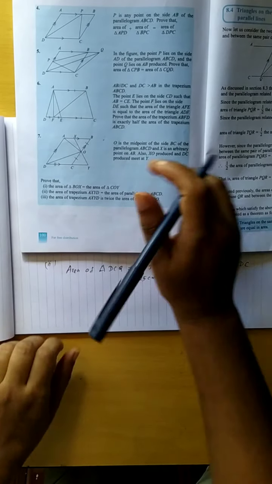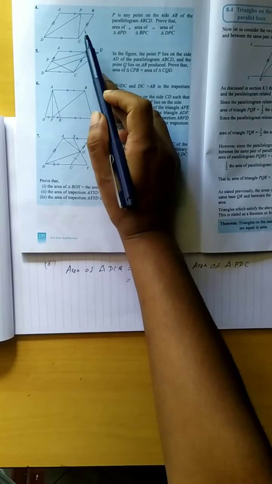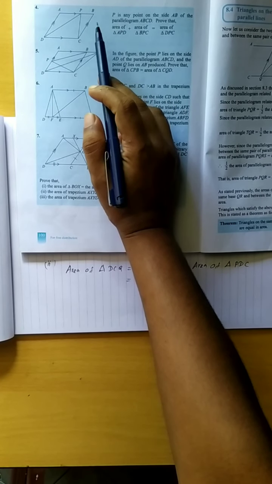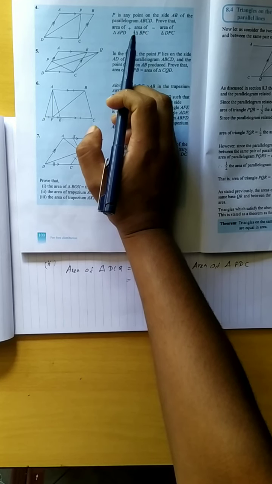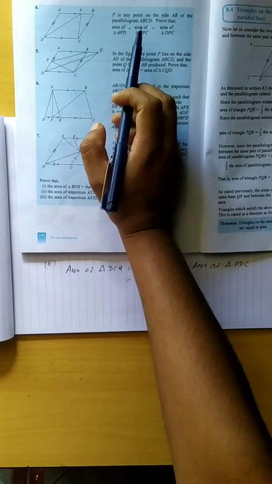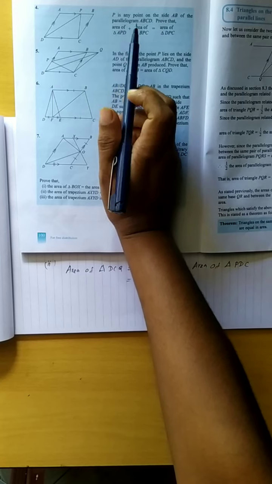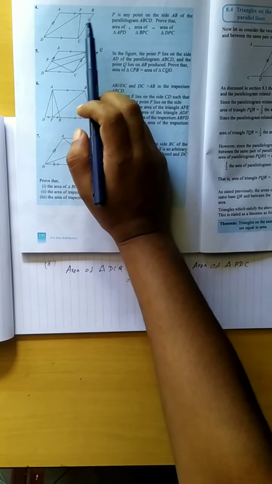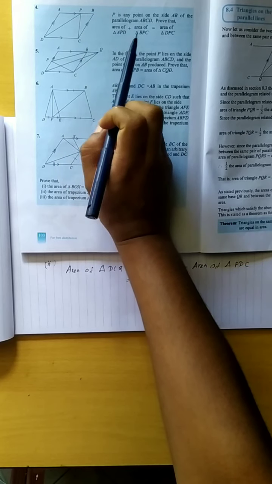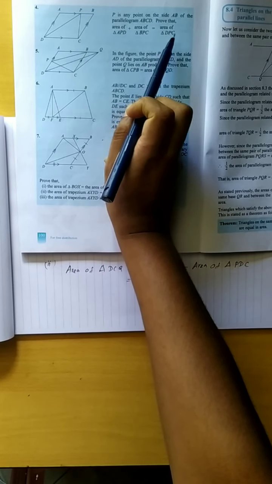If you consider the fourth problem, here there is a figure. P is any point on the side AB of the parallelogram, and we have to prove this: area of APD plus area of BPC equals area of DPC.